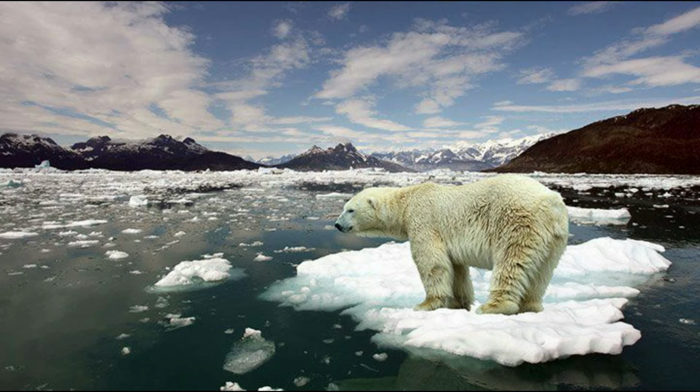If we don't reduce our carbon emissions and instead allow global temperatures to rise by 4.5 degrees Celsius, up to half the animals and plants in some of the world's most biodiverse areas could go extinct by 2100.